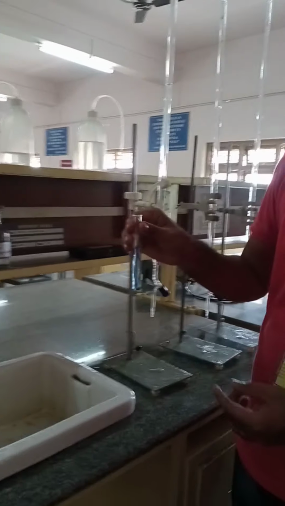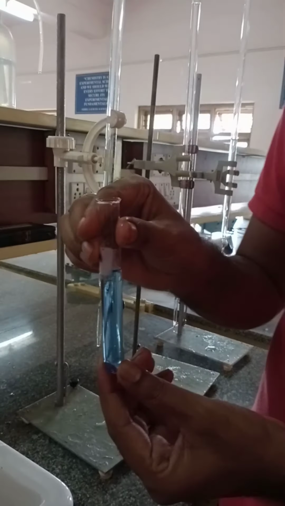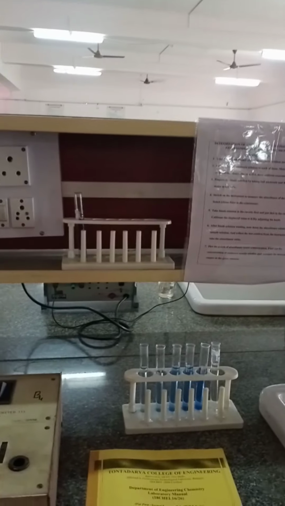This unknown solution is also prepared for 10 ml, in which the cupric ion concentration can be determined.